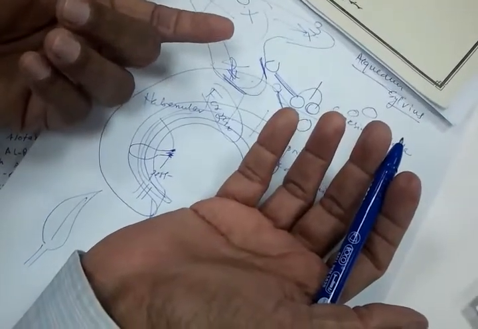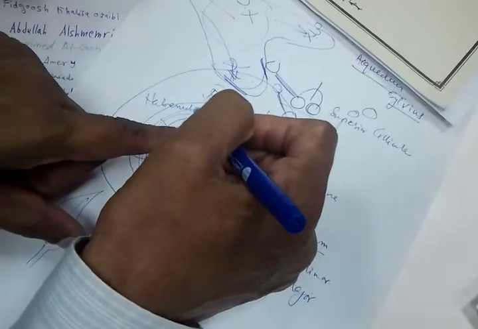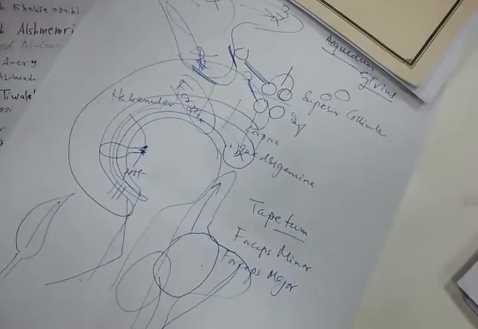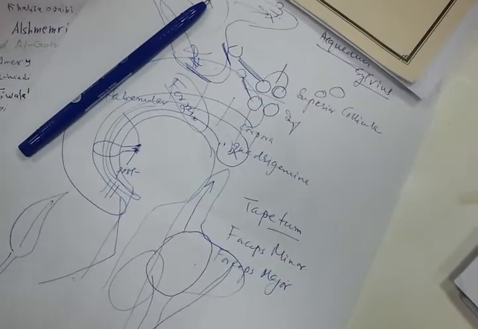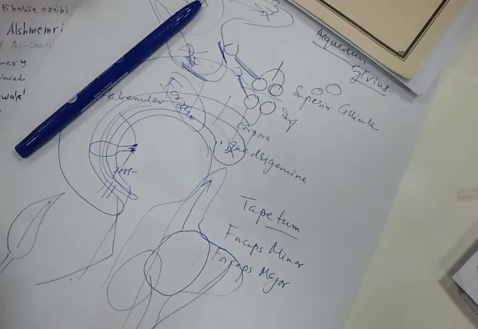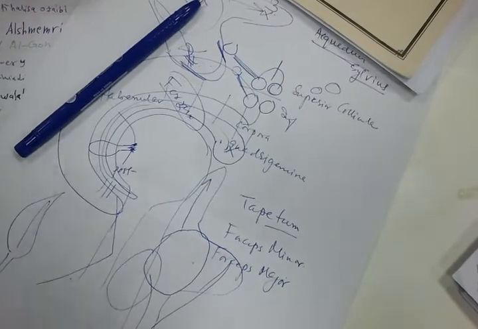So what structure is forming the roof of the inferior horn? The tail of the caudate nucleus. The tail of the caudate nucleus, if you understand this C-shaped structure. Okay, I have a PowerPoint presentation whose name is Building of the Brain.